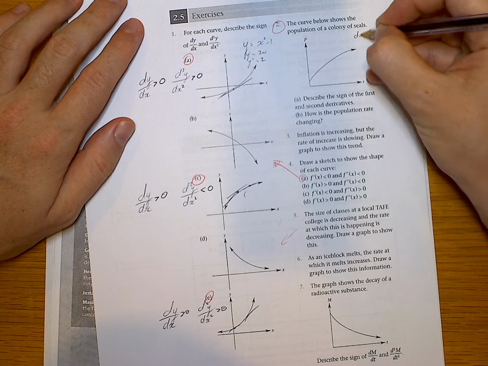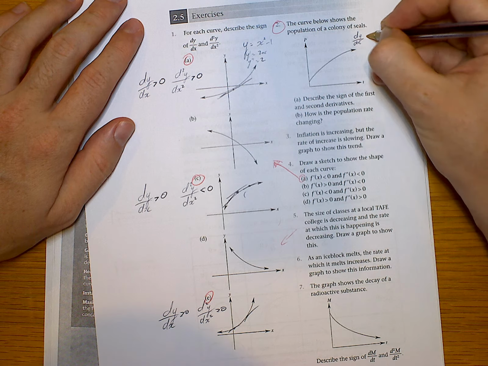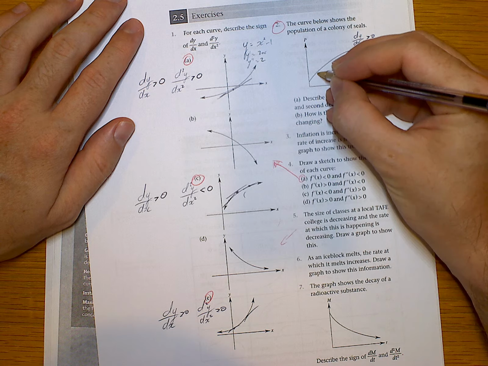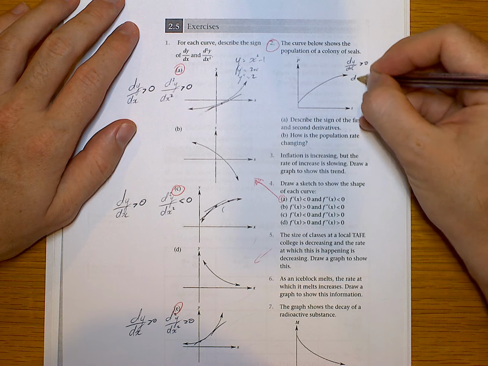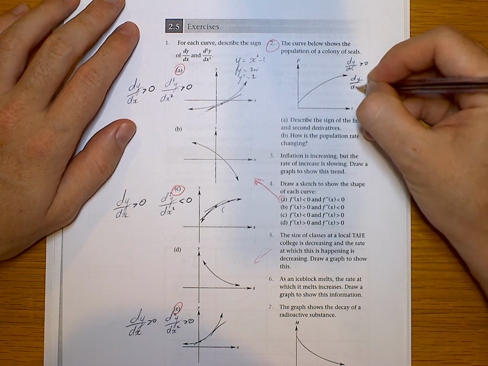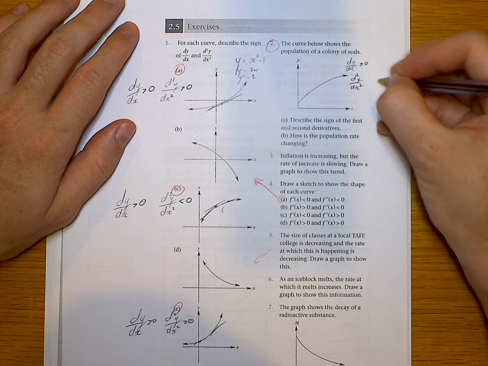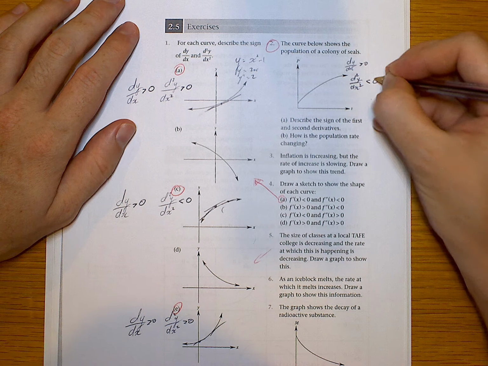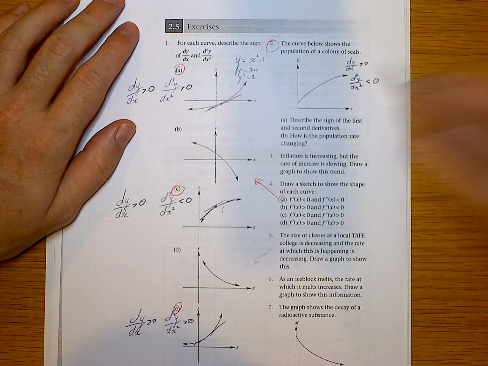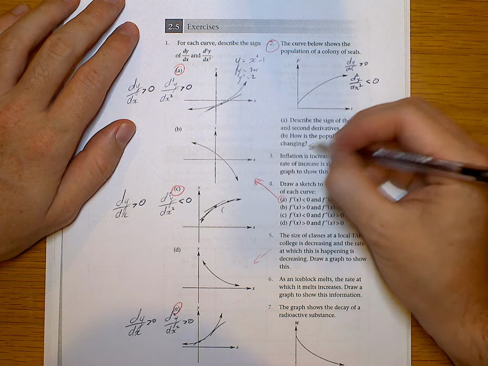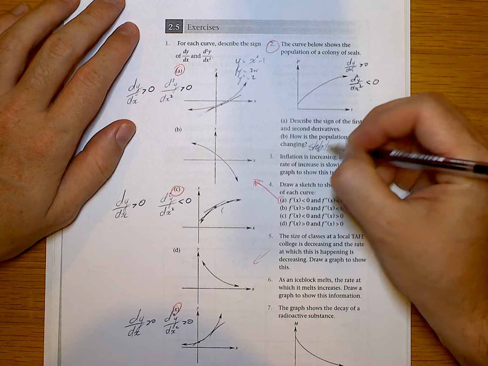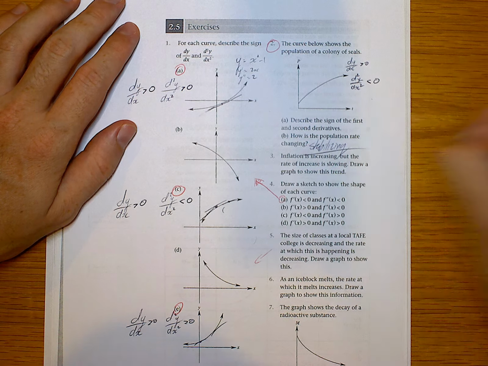Our dy/dx will be positive. It's increasing. The population is increasing, but the rate of it increasing is declining. It's steadily levelling out. How is the population rate changing? Stabilizing. I can't spell, but whatever.